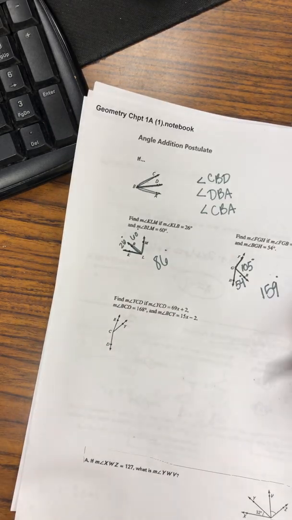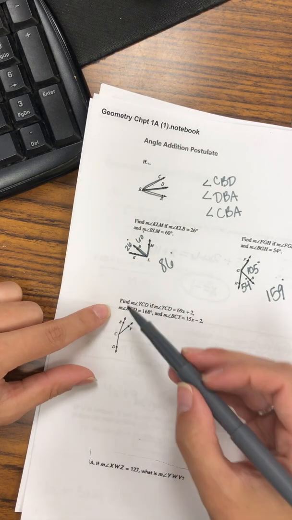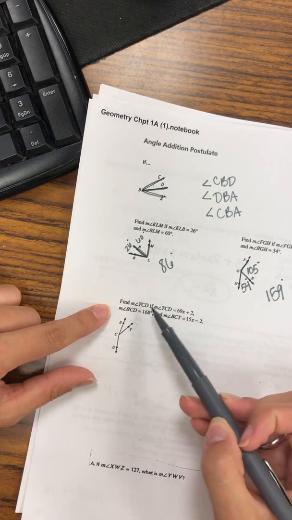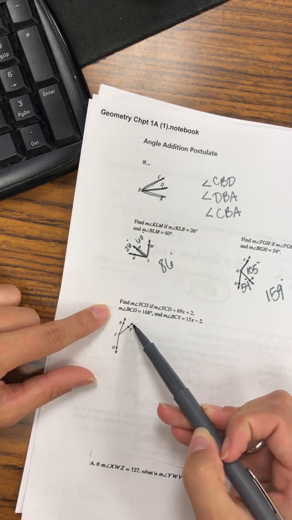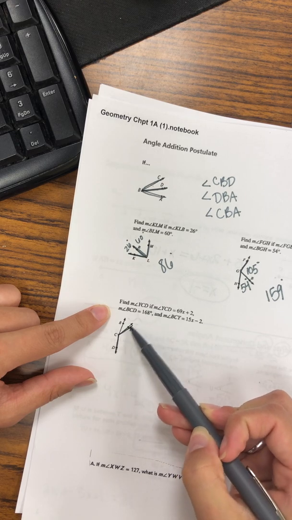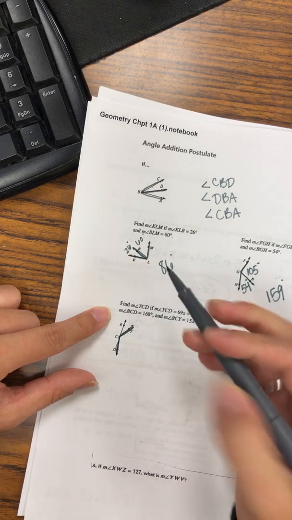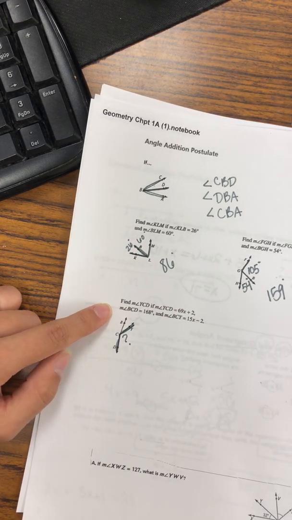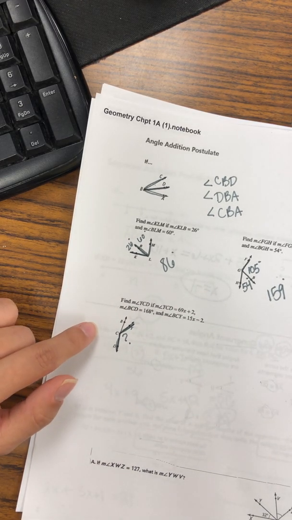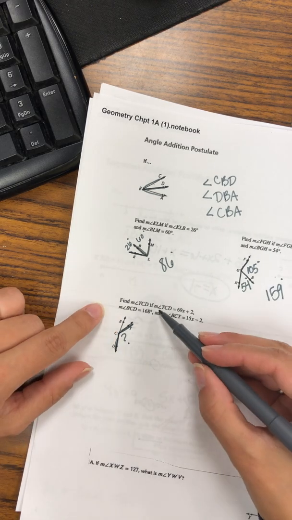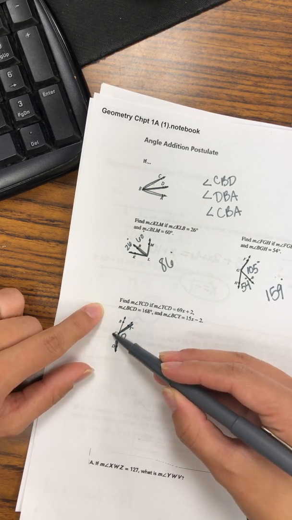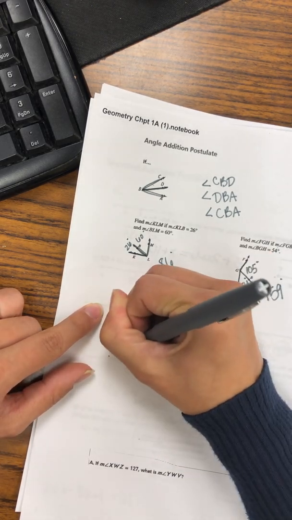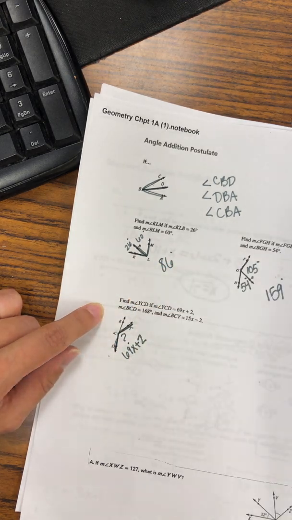This next one's going to be a little different because we have x involved, so we're going to have to solve this time. So it says find the measure of YCD. Okay, that's not the entire angle this time, but that's what we're trying to find. So I'm going to put a little question mark on it. It tells us that that angle, YCD, is represented by 69x plus 2.